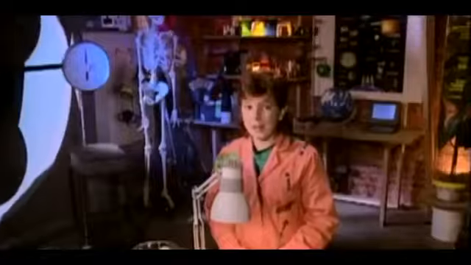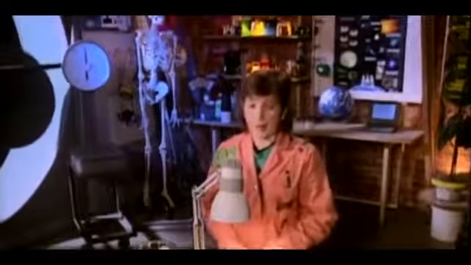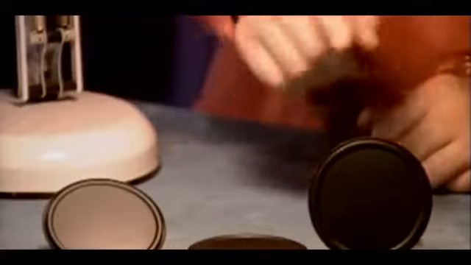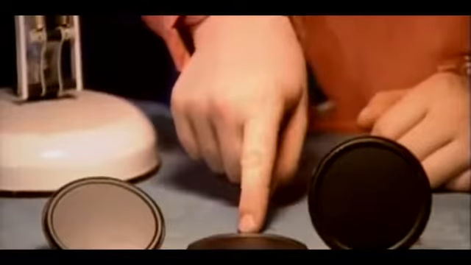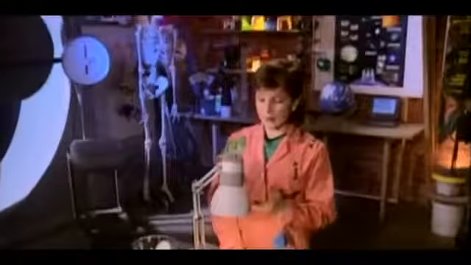I'll show you. Get some juice can lids and paint them black. Then set them up like this. One straight up, one flat, and one at an angle. Turn on the light and wait a few minutes. Which one will be hotter?